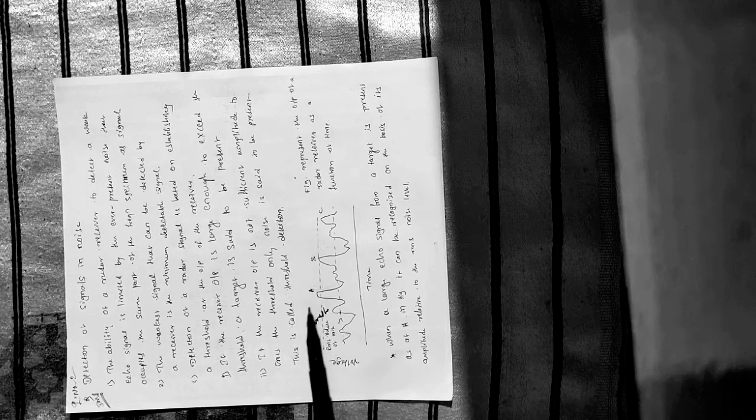We have to set the threshold level in such a way that if noise is present it should not exceed the threshold level, and if the target is present along with the noise it should exceed the threshold level. We are going to define two terms: false alarm and missed detection.